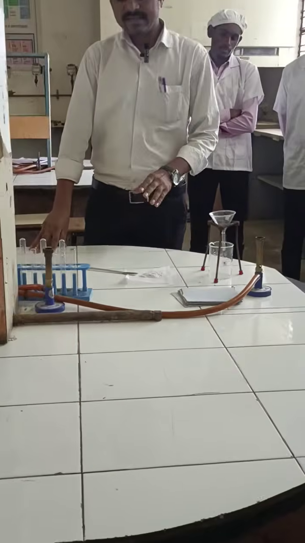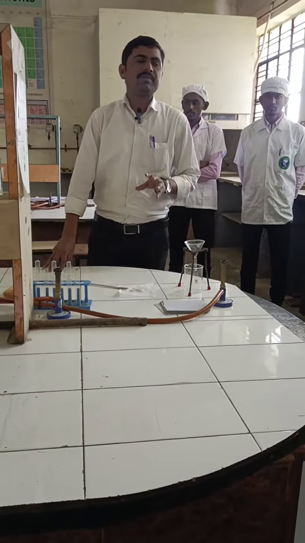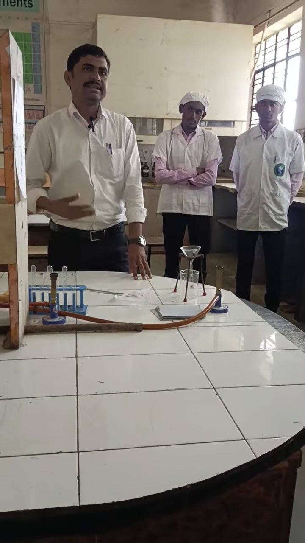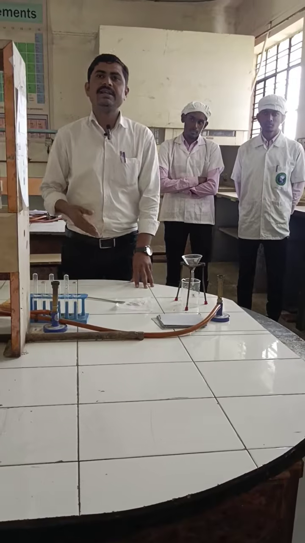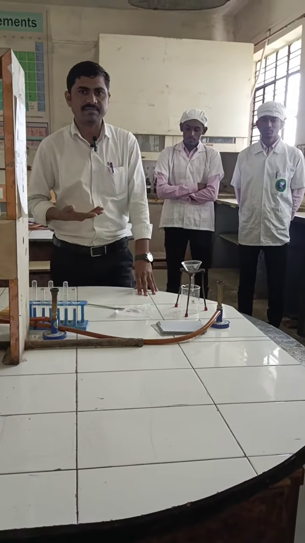The next thing, we have to determine the type of compound present, whether it is acid, whether it may be base, or it may be neutral, or it may be a phenolic compound.